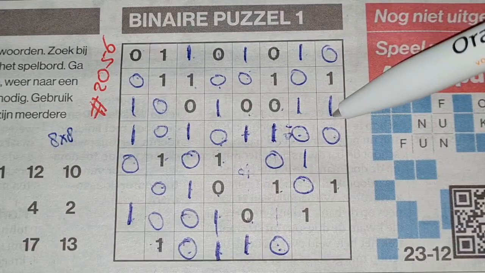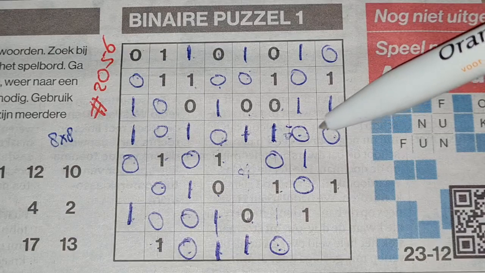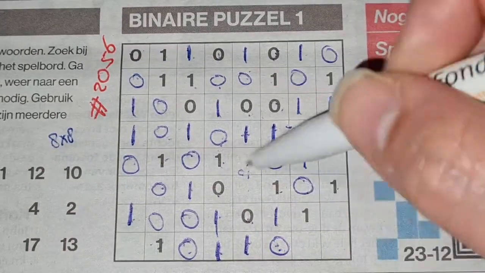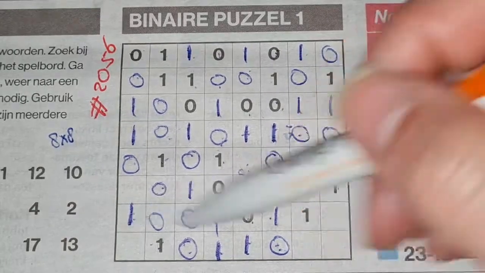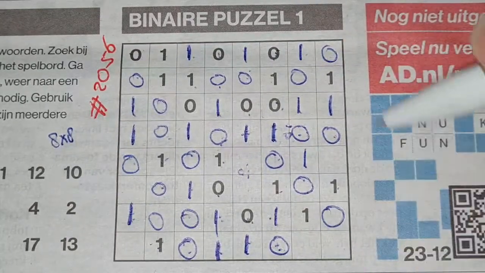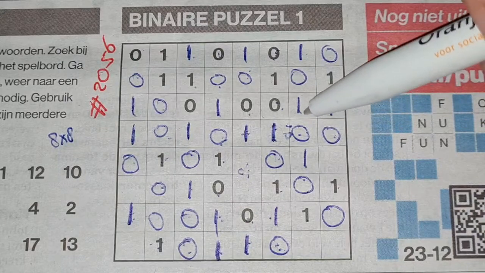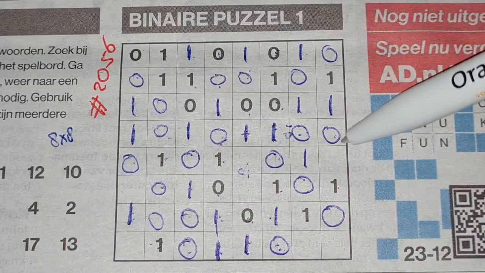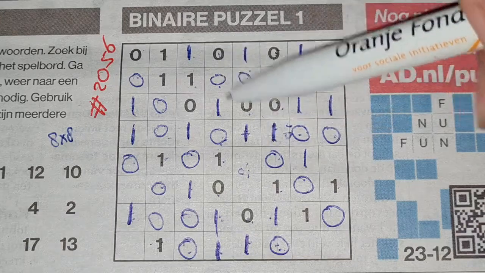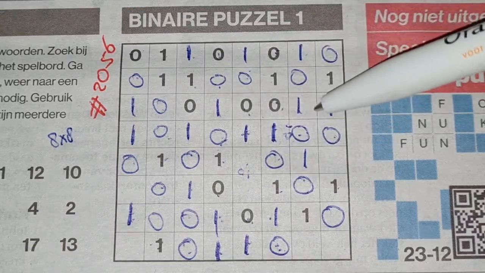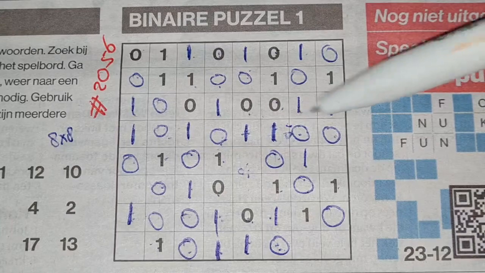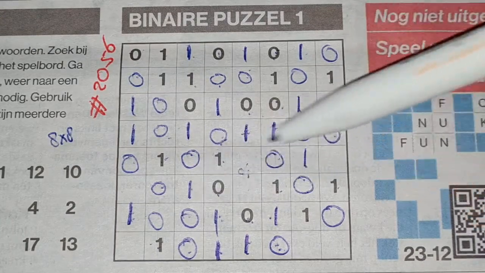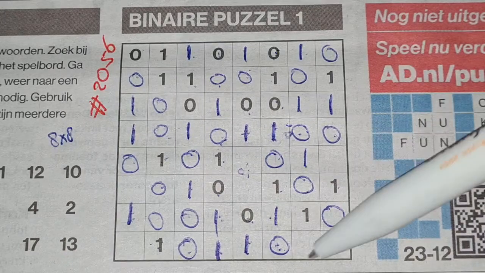And then 1, 2, 3, 4 O's, so the rest are ones. 1, 2, 3, 4 ones, so the rest are O's. Do we need to compare? That's the question. Do we have a 101 here? Yeah. Oh no.